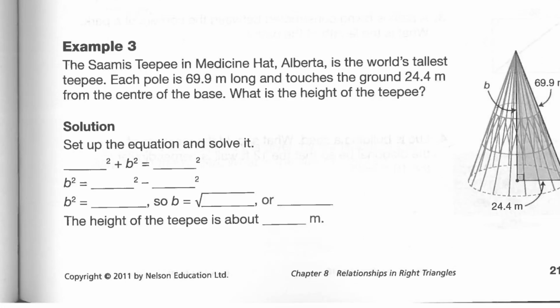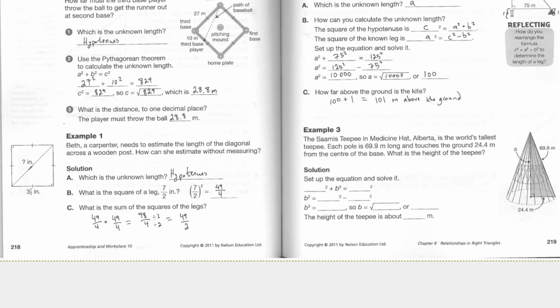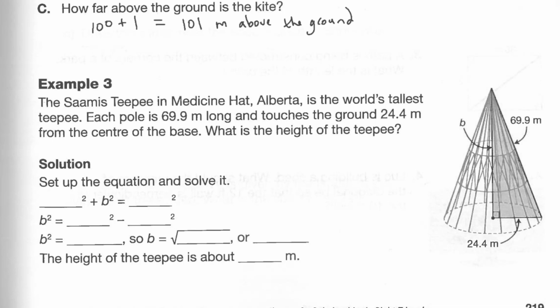Finally, example number 3. A familiar sight to you guys? Probably. Sammy's teepee, I actually don't know how to properly pronounce it, in Medicine Hat, Alberta, is the world's tallest teepee. Each pole is 69.9 meters long and touches the ground 24.4 meters from the center of the base. What is the height of the teepee?